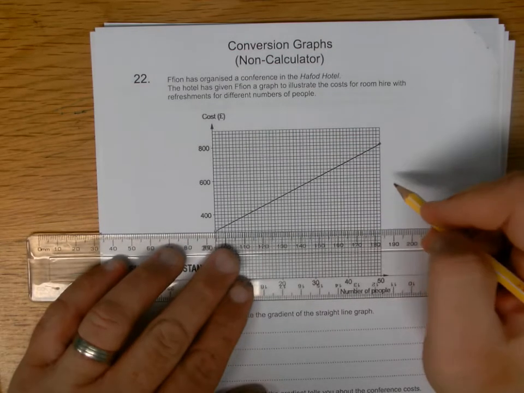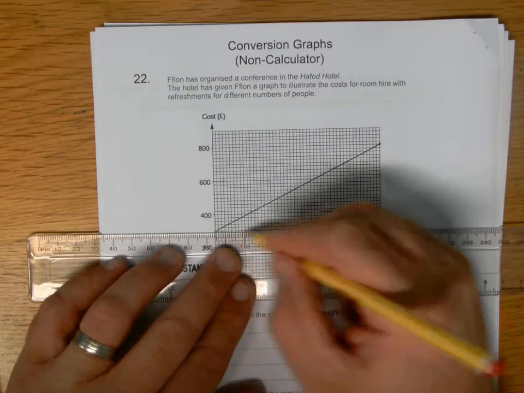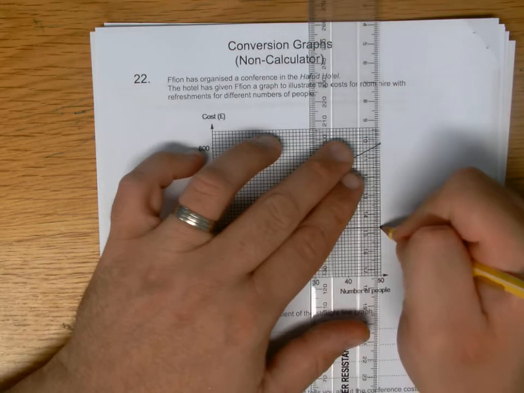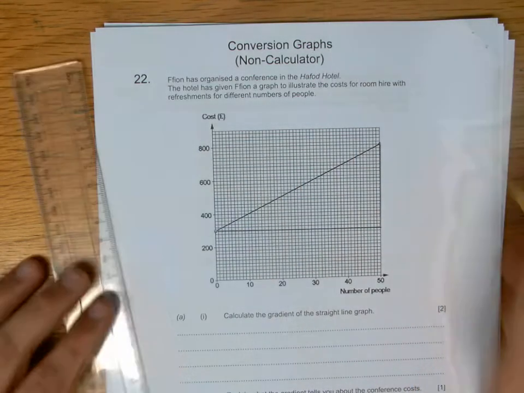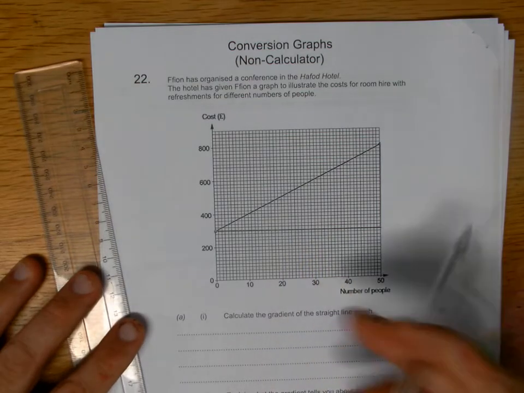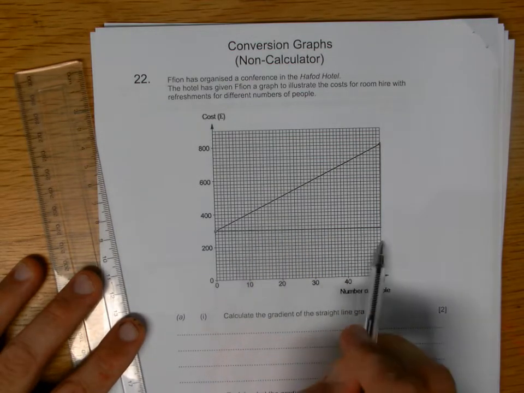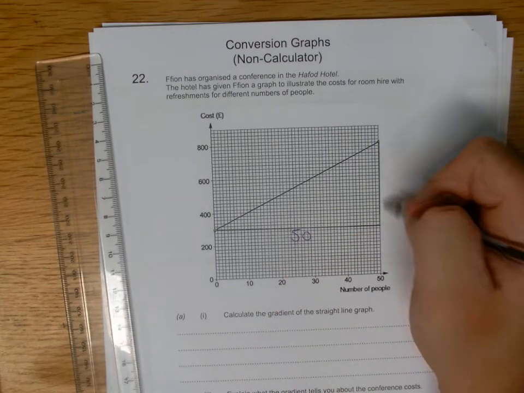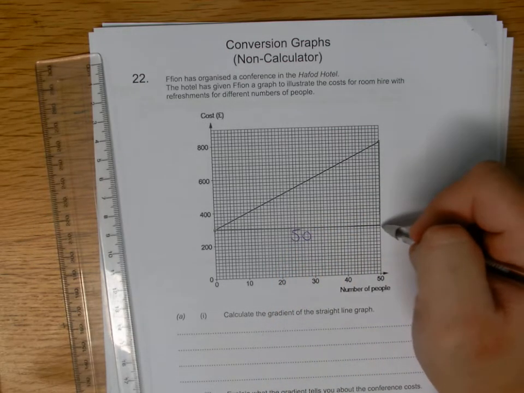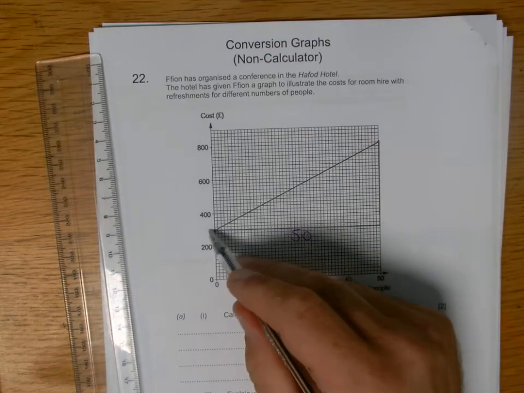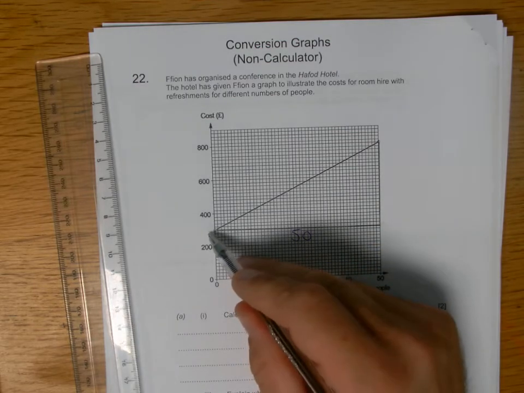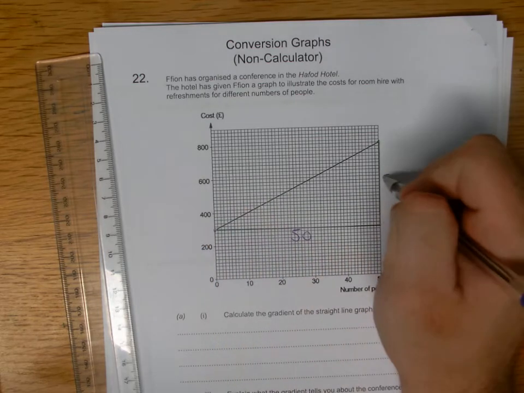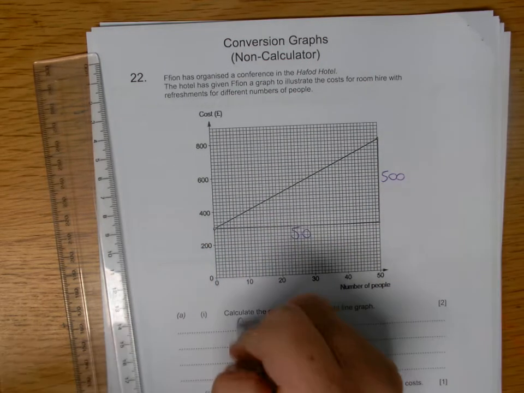So if I draw a triangle, and go across, and then we go up, we rise up. So let's look at how much we've gone across. Well, I've gone from 0 to 50, so 50 across. And then how much have I risen up? Well, 300 is the cost there on the scale, on the axis, and then it goes up to 800, so it's risen 500.